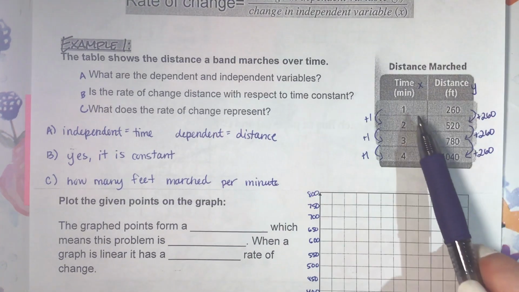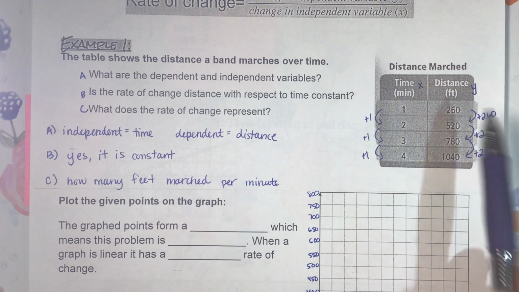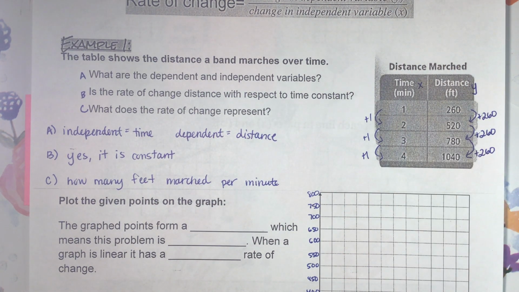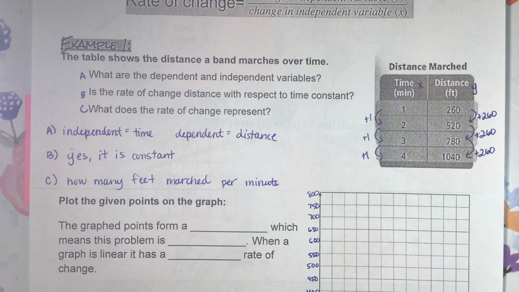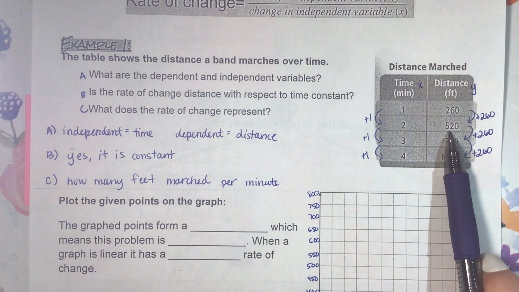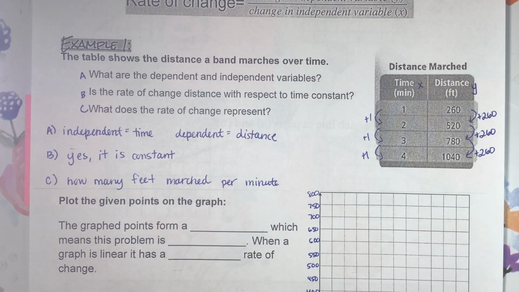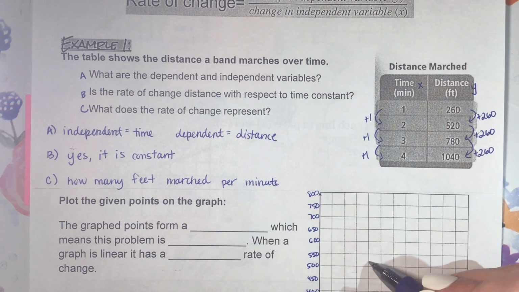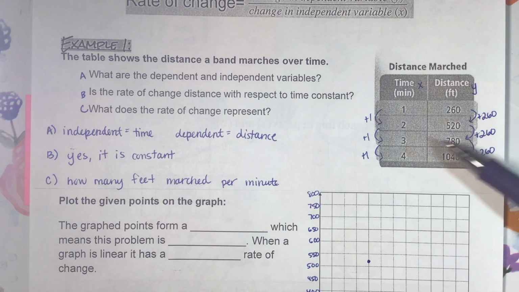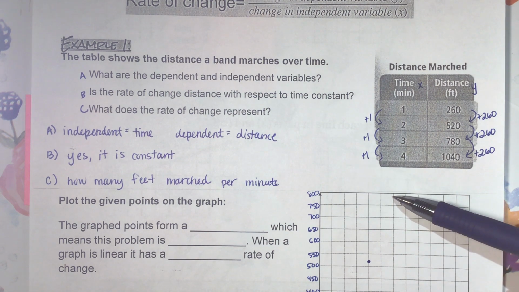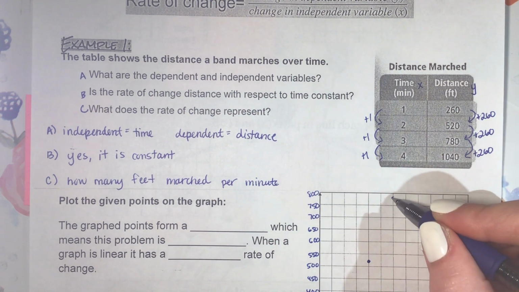So my first coordinate is 1, 260. So I'm going to go over 1 and then up to 260, which is going to be about here. Then I have 2, 520. So I'm going to go over 2 up to 520, which is about here. And then I have 3, 780, so I'm going to go over to 3 and up to 780, which is going to be approximately there.